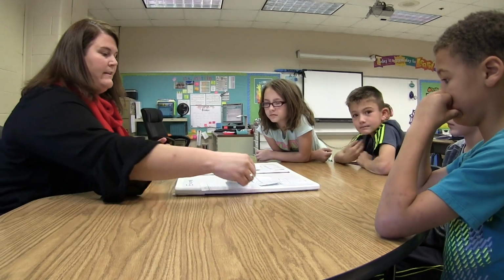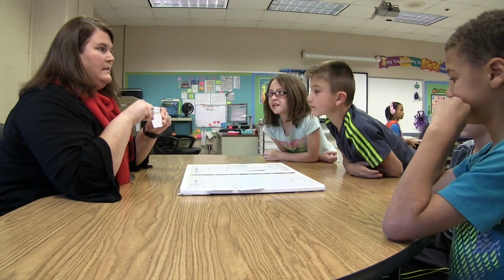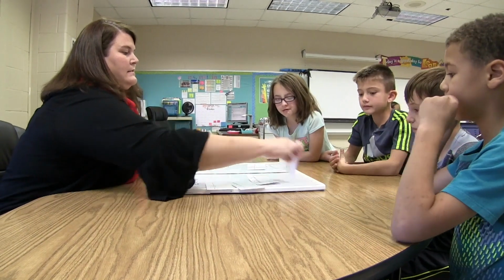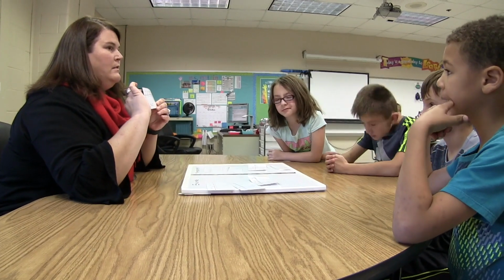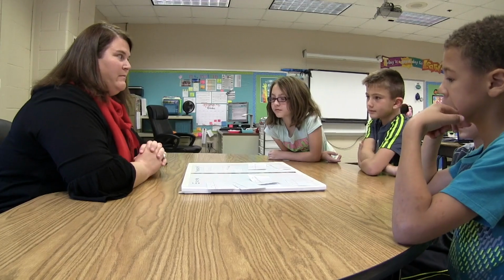So this is 3 jumps of 11. We have 3 times 10. All right, do we agree that this is 3 jumps of 10? Yeah, 3 times 10. And do we agree that this is 3 jumps too long? Great.